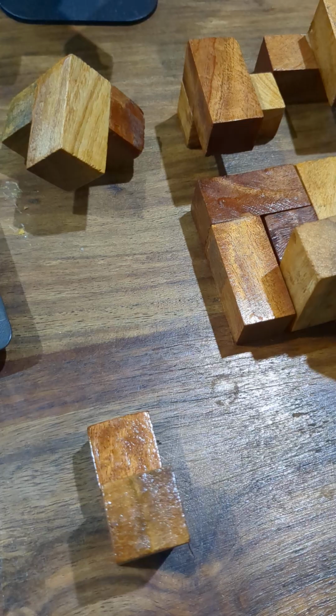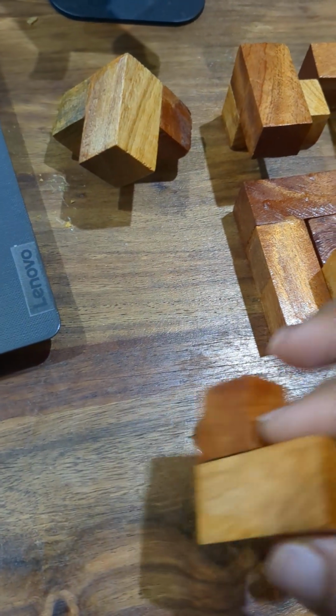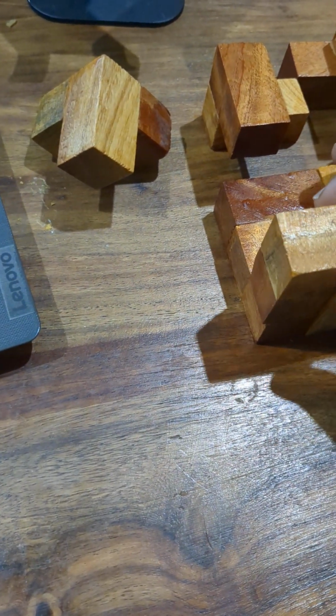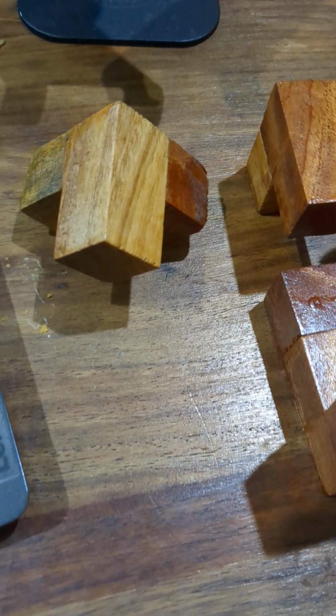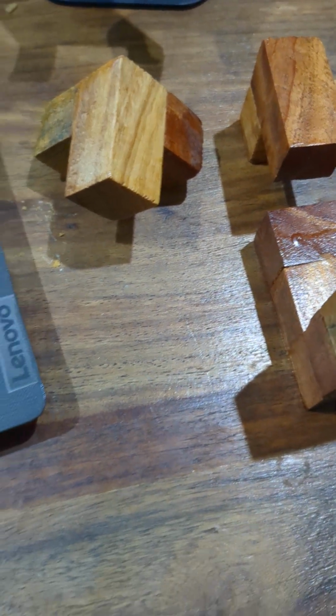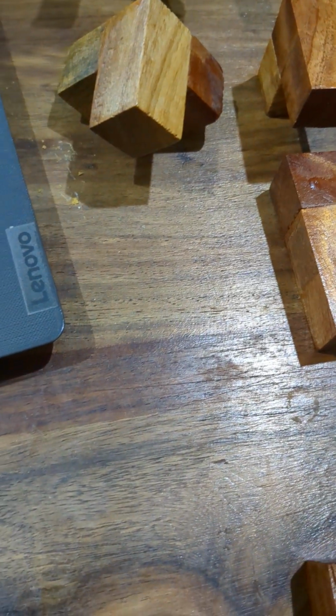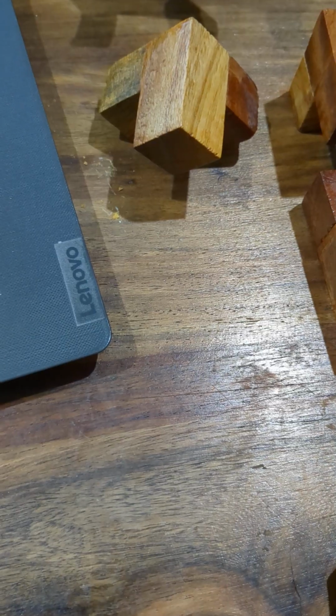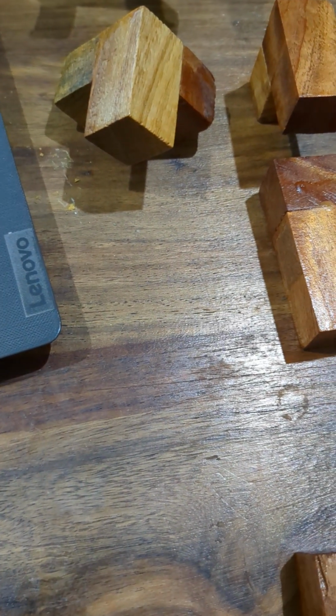I'll put this one in here, then I'll probably put this. Oh no, I have messed up. I don't know, what did I do? I'll take this off.